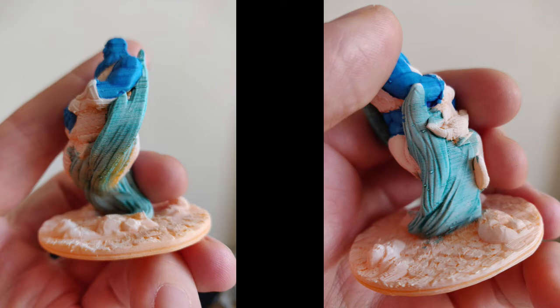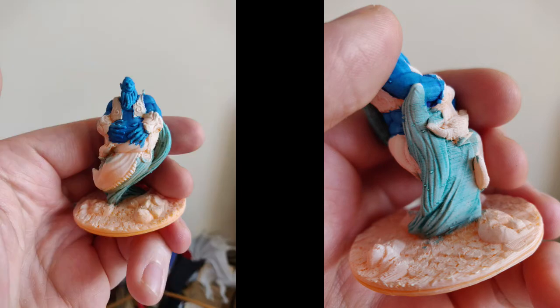In fairness, I would say there are some people who have managed to create slightly better 28 or 32mm miniatures from their filament printers than I have. It does at times feel a bit more like an art than a science, 3D printing. There are a lot of settings to get right.